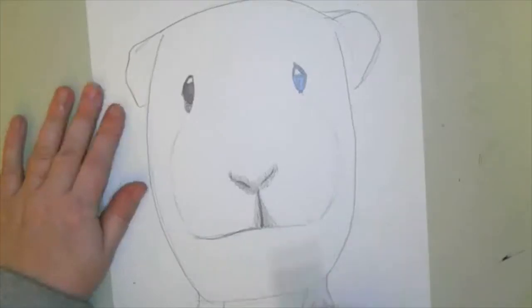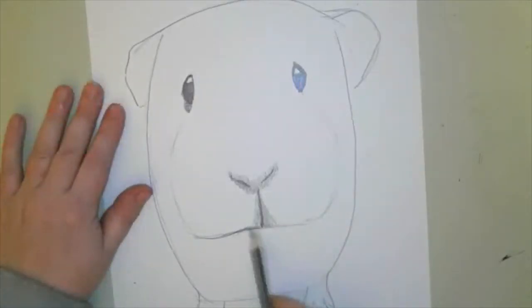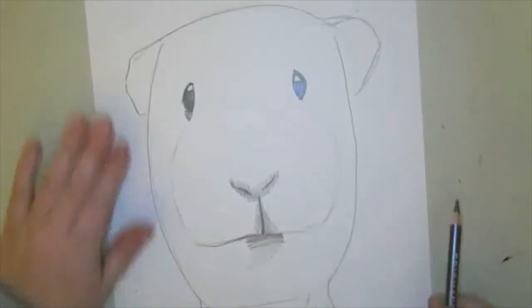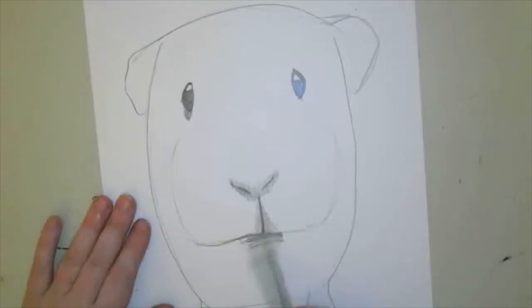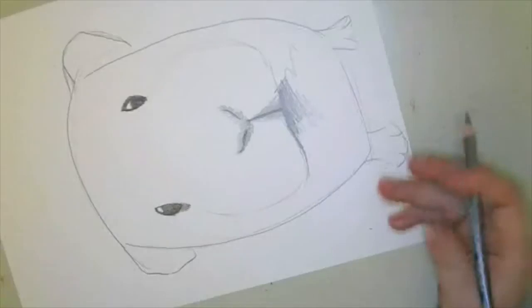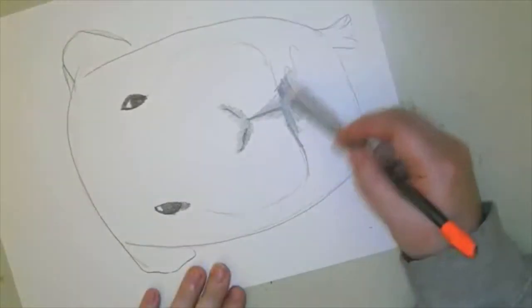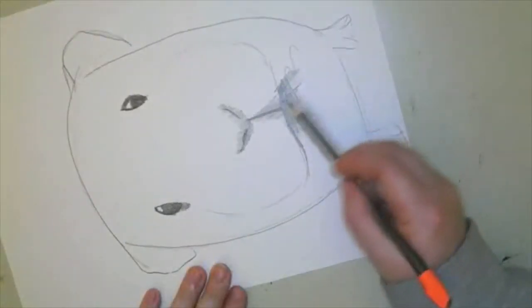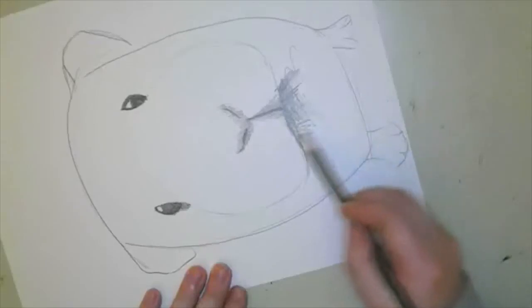I'm going to add just a little bit of shading underneath his chin. And turn it actually, and I'm going to add some shading kind of in the direction that his fur is growing.